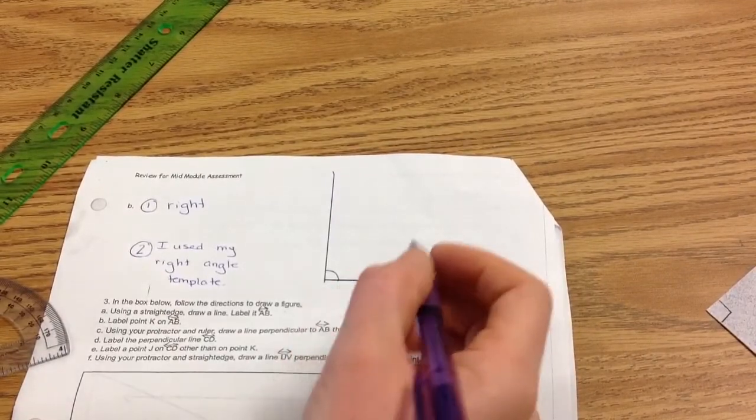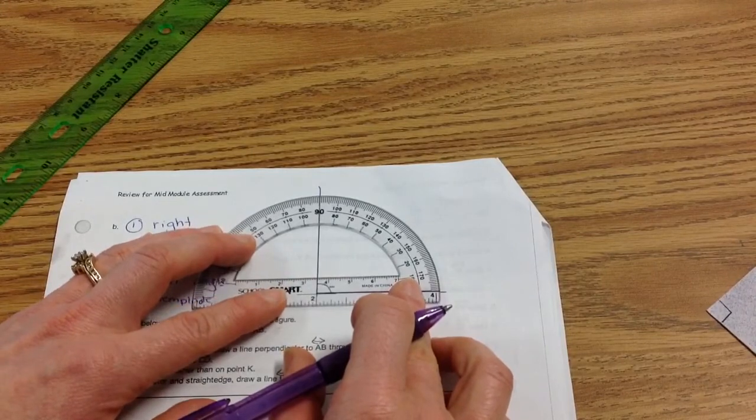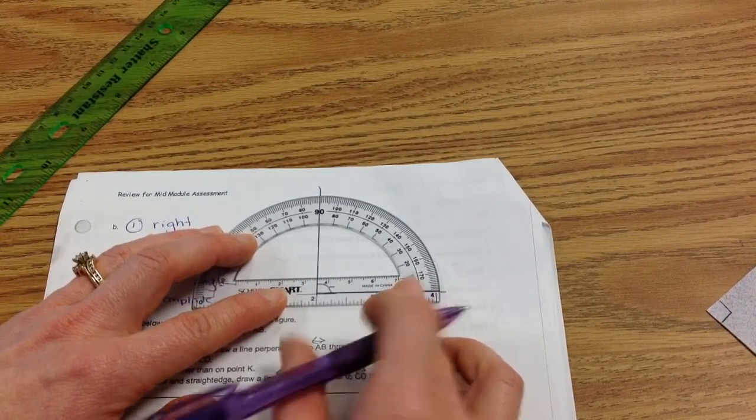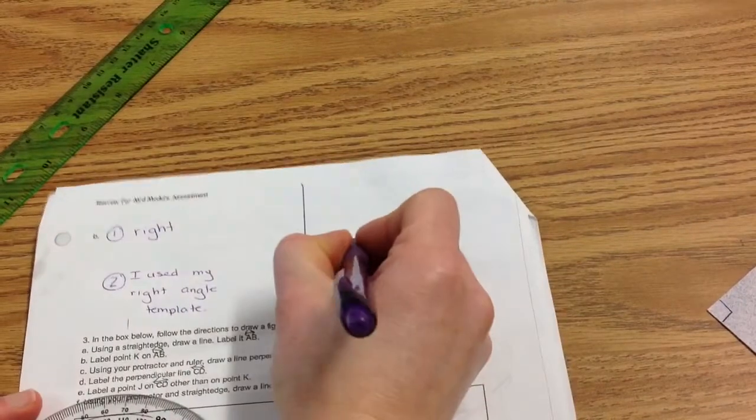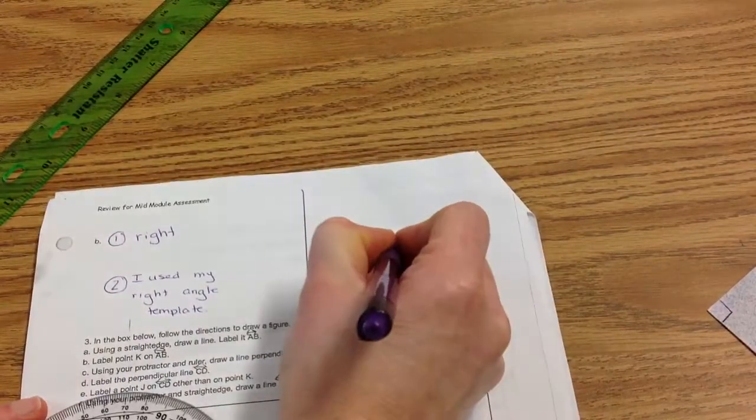I had to extend my lines for this one. So when I put my protractor down, it shows 90 degrees. So I was correct in saying it was a right angle. Oh, not 90%. It was a right angle.